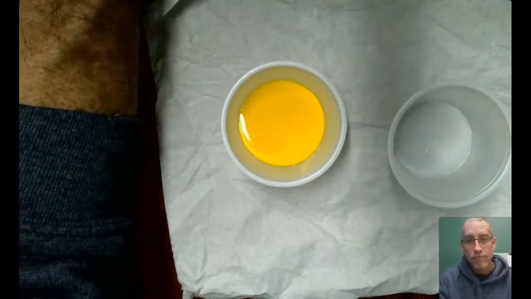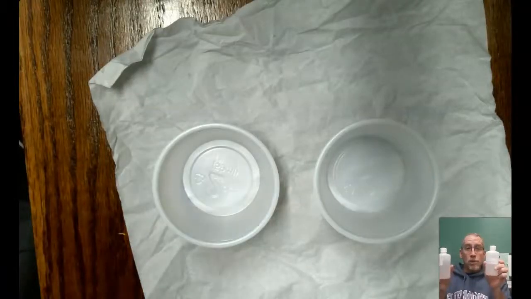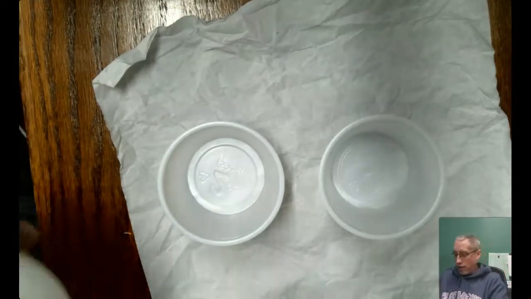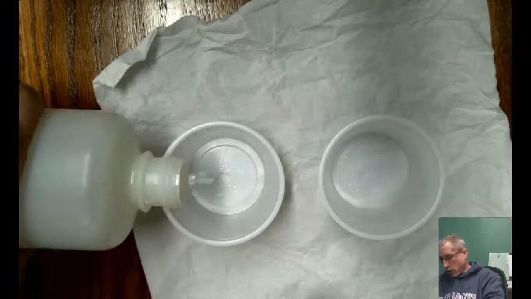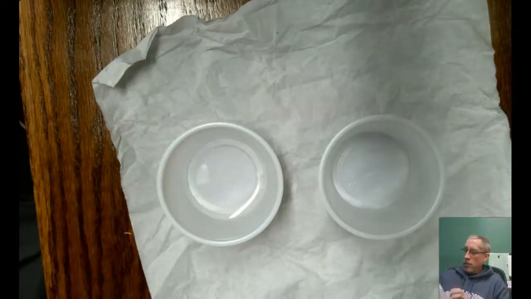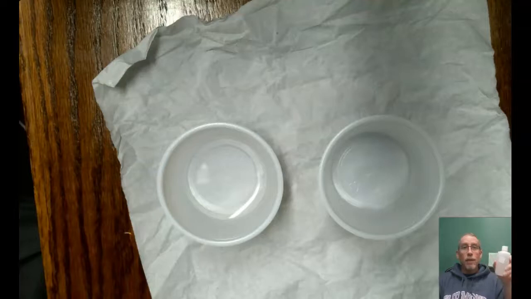Let's do another one. Okay, I have a couple additional solutions here, and these are ones that you know. So sodium bicarbonate is the chemical name that most people refer to as baking soda. I dissolved a little bit in water, so that's a sodium bicarbonate solution. And this is vinegar dissolved in water. Chemical name would be hydrogen acetate solution.